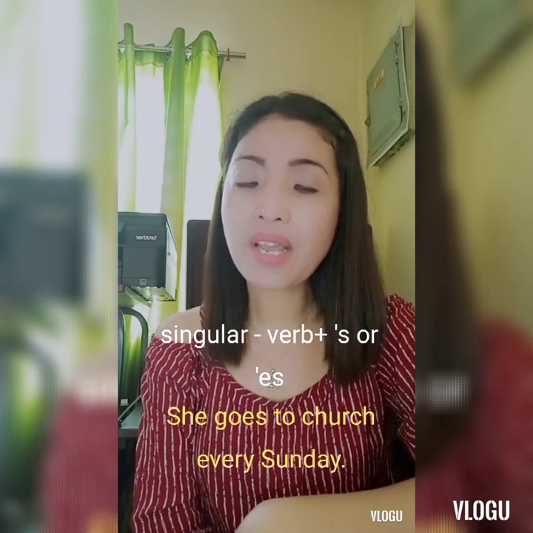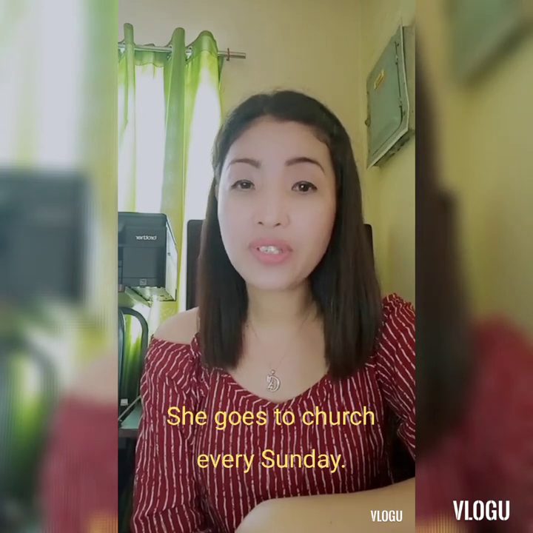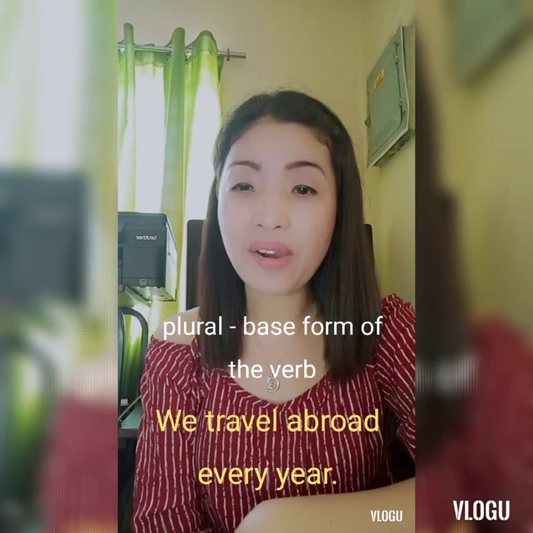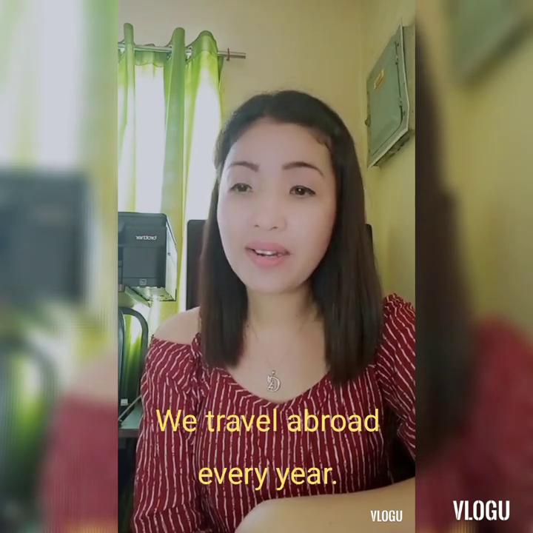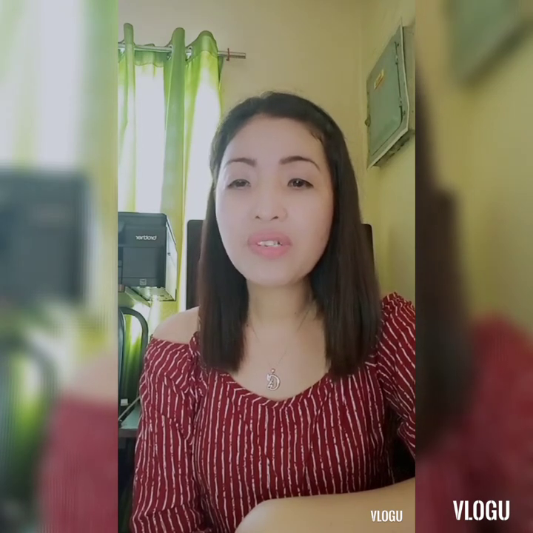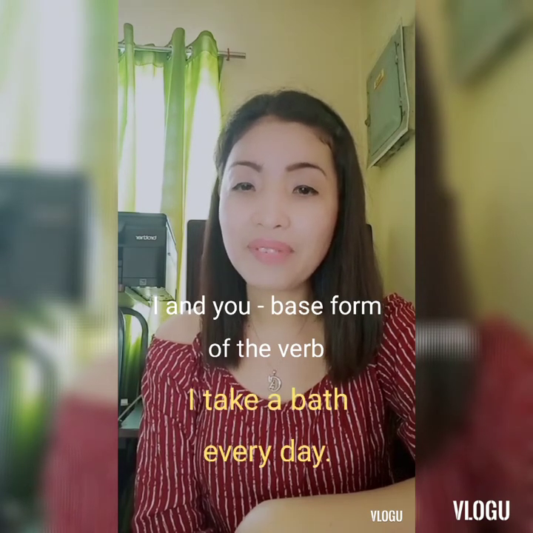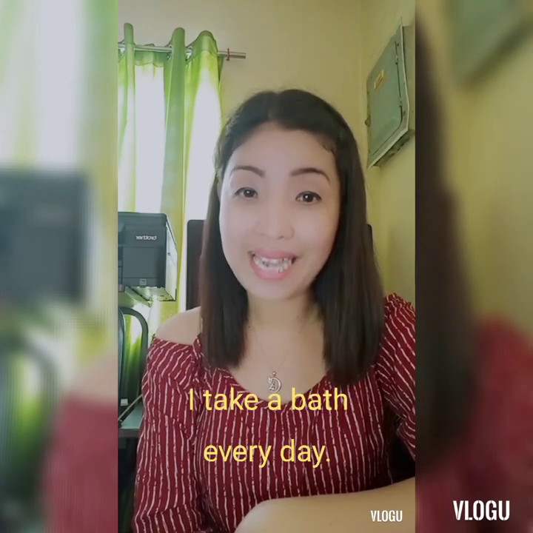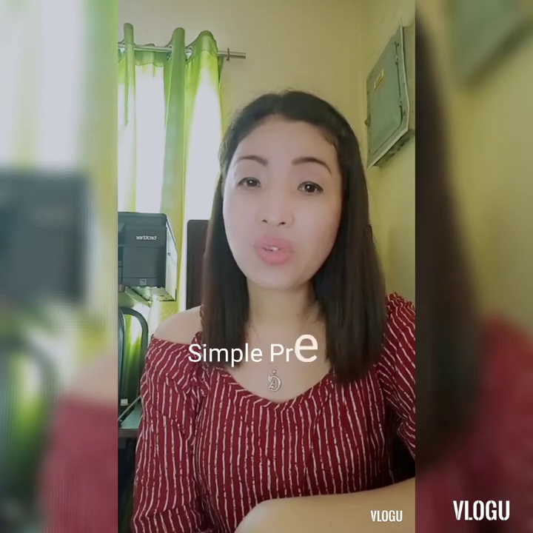For plural subjects, we retain the base form of the verb, just like in number 2, travel. We travel abroad every year. Exception to the rule are I and singular you, pronouns which require the base form of the verb, just like in number 3, I take a bath every day. These are examples of the simple present tense. Again, this tense talks about habitual action.